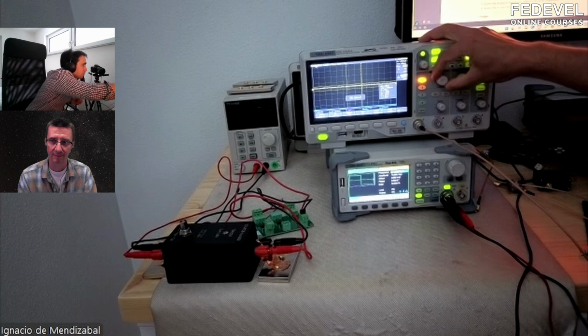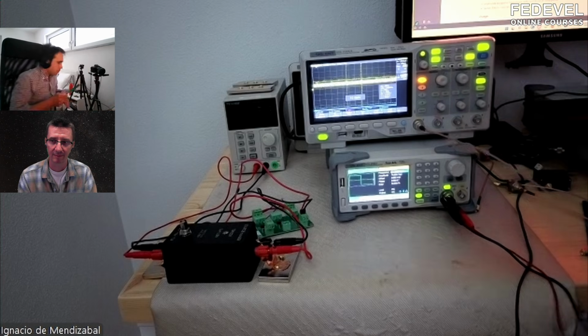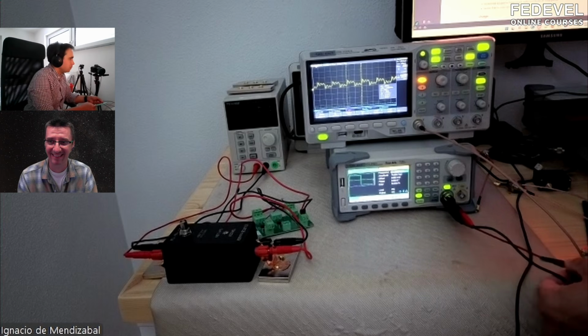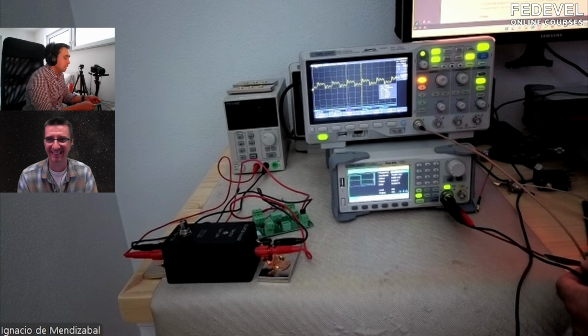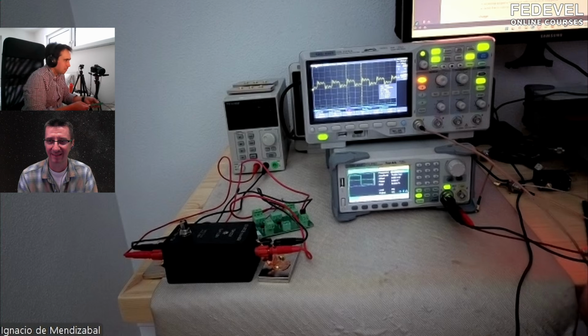So I need a little bit of amplitude. This looks like a square signal. Maybe not perfect, maybe not the one that we are dreaming about, but this is something that reminds us of a square signal.